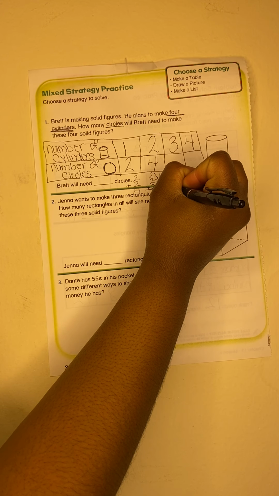What is 4 plus 2? Four plus two equals 6.